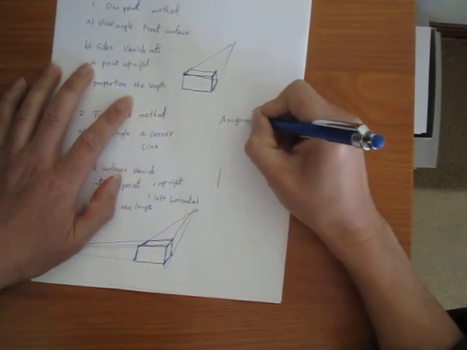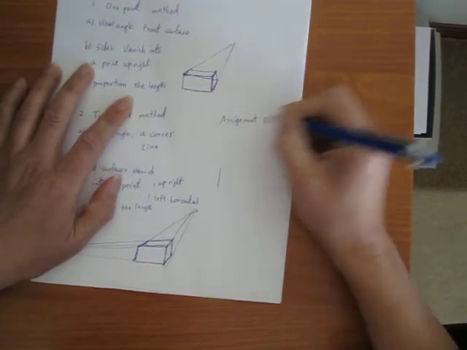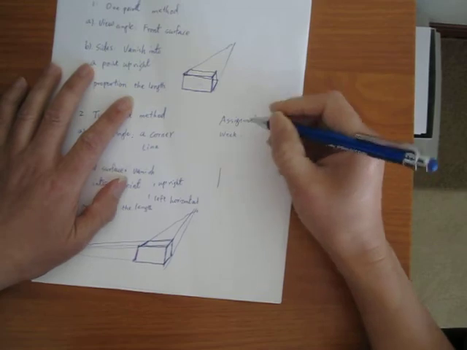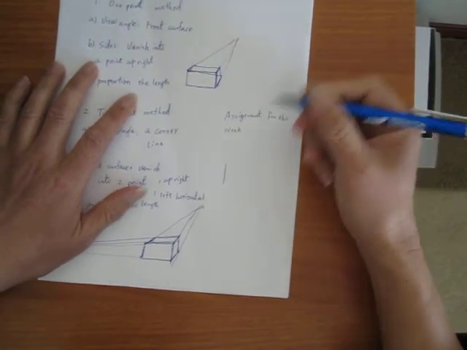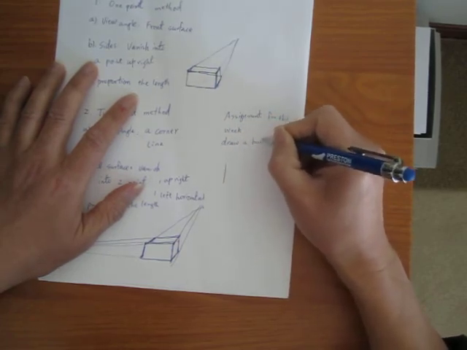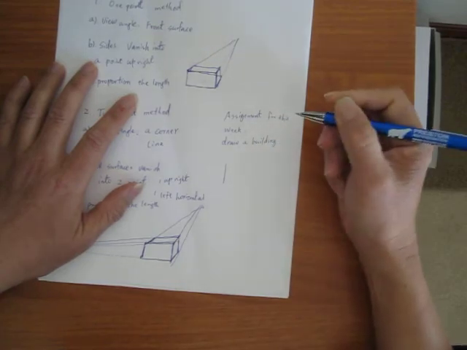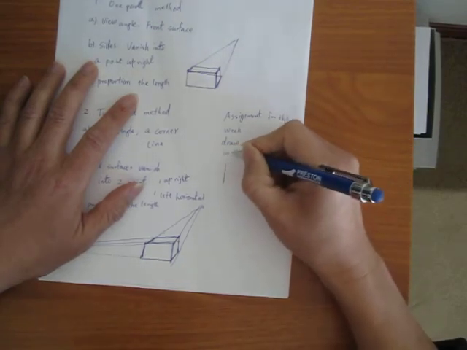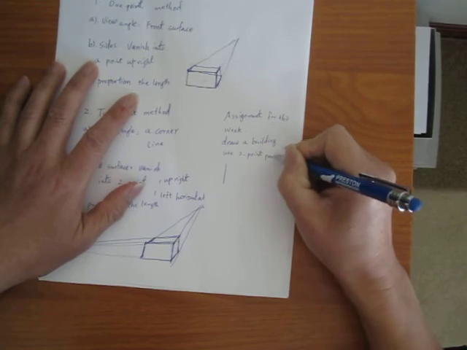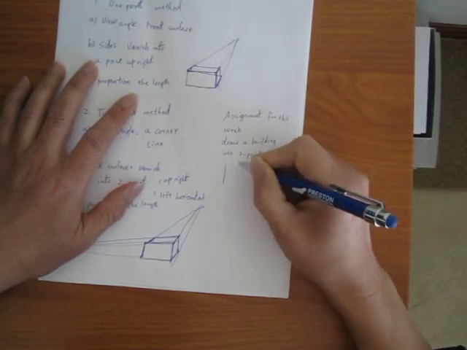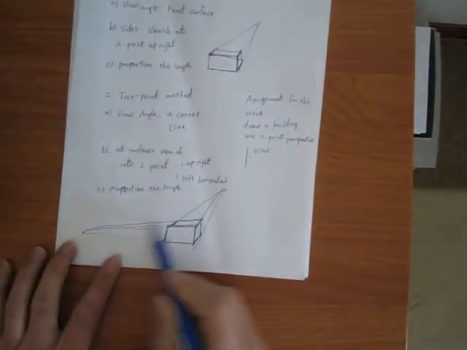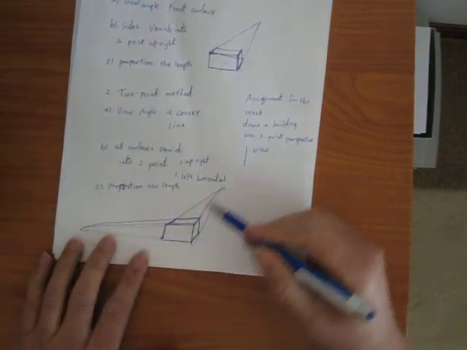Okay, so this is going to be the assignment for this week, and I'll make it due next Monday. Monday next week. So you go outside and take a piece of paper and pencil, try to draw a simpler building nearby, and use the two-point perspective view, and give it a try. You make the building vanish into 2 points.